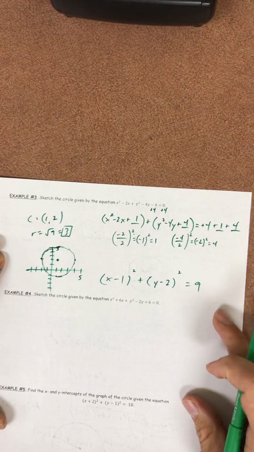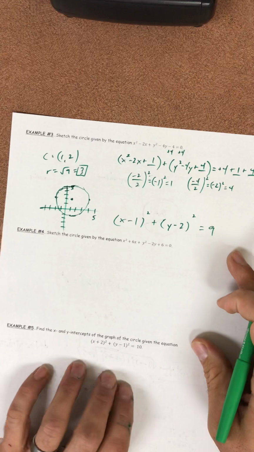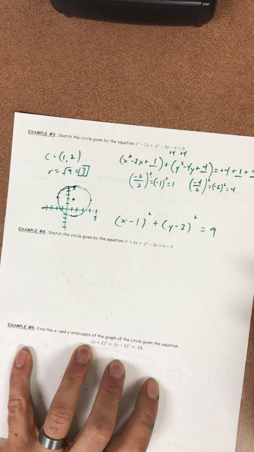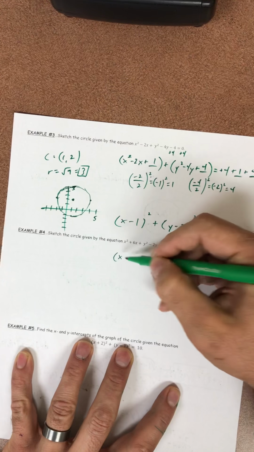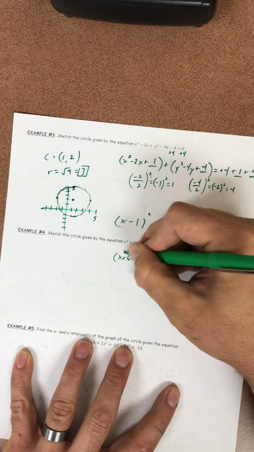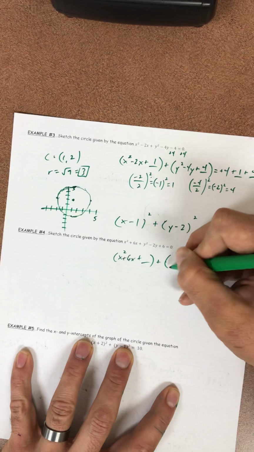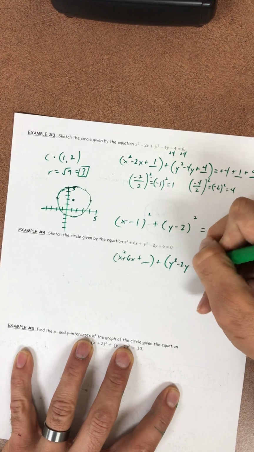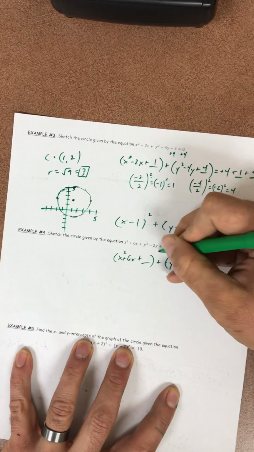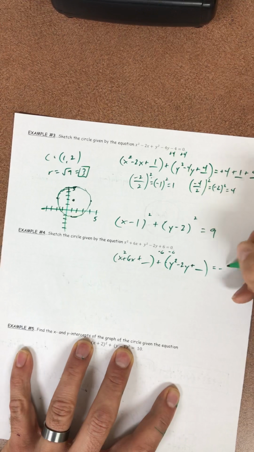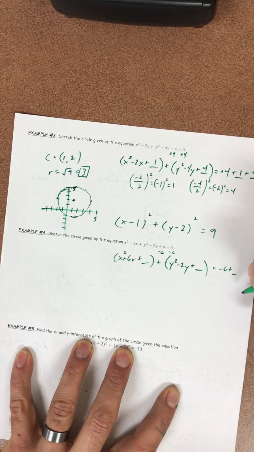Okay. Second one, very similar. Group the x's. X squared plus 6x plus blank plus y squared minus 2y plus blank. Let's move that 6 over, is equal to negative 6 plus blank plus blank.